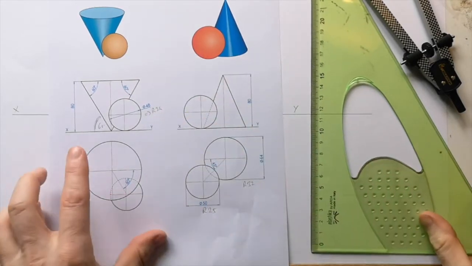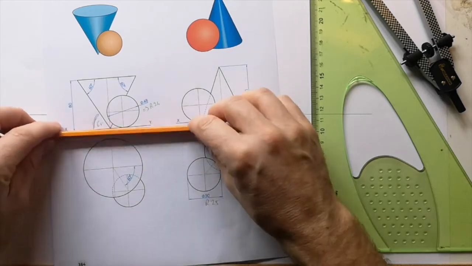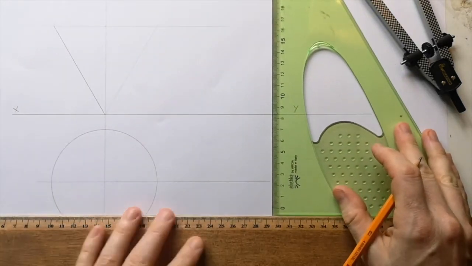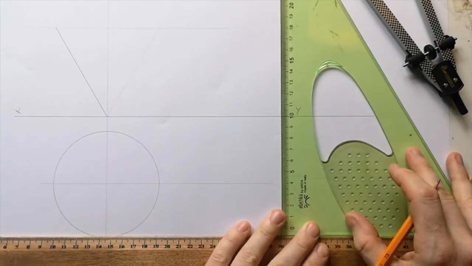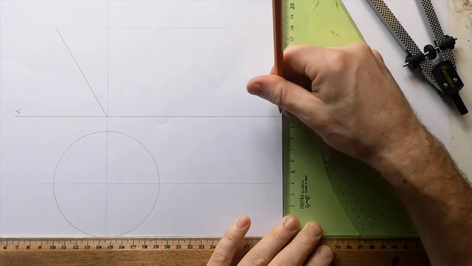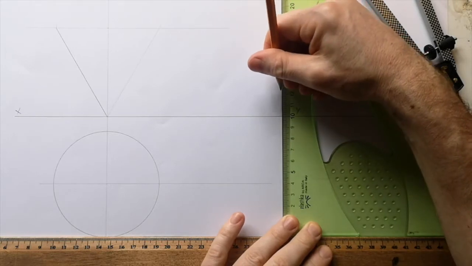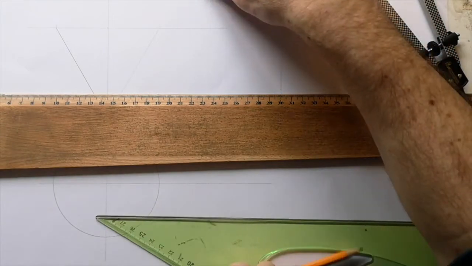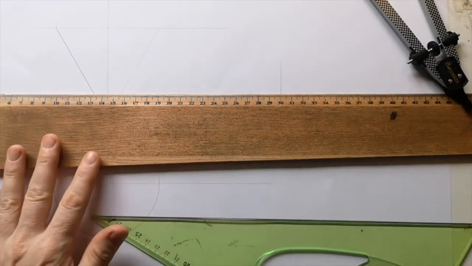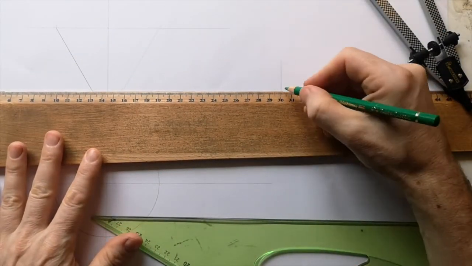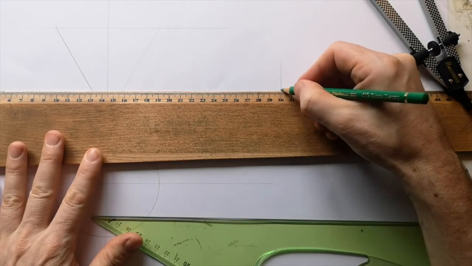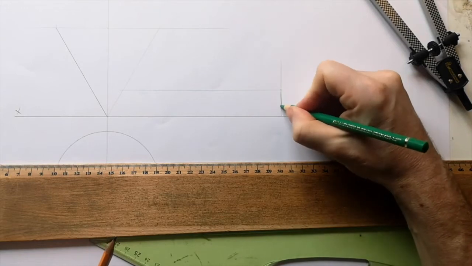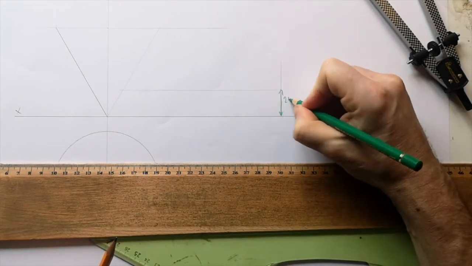Always watch that. So what we'll do is we'll come up to here. Okay, so first of all we'll get our little line 24 off the ground. There we are. And we'll just mark that. We'll do that in green, because we've sort of had a little habit of doing this in green, haven't we? There we go. So this is 24 mil off the ground.